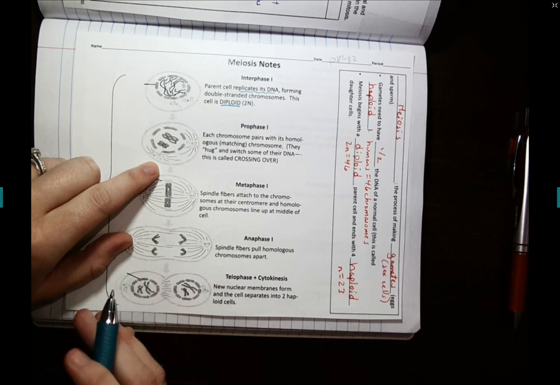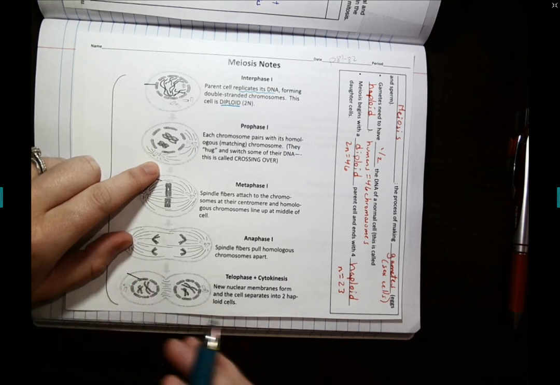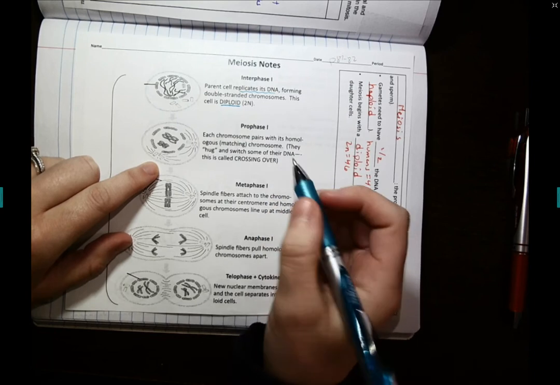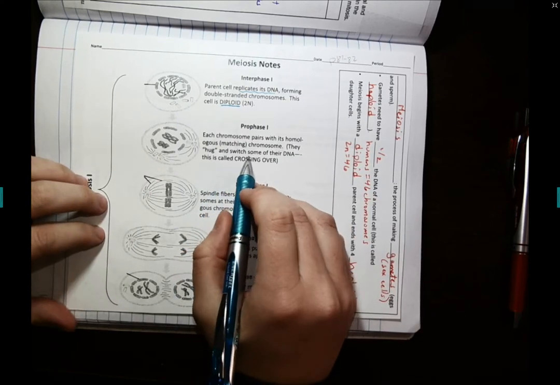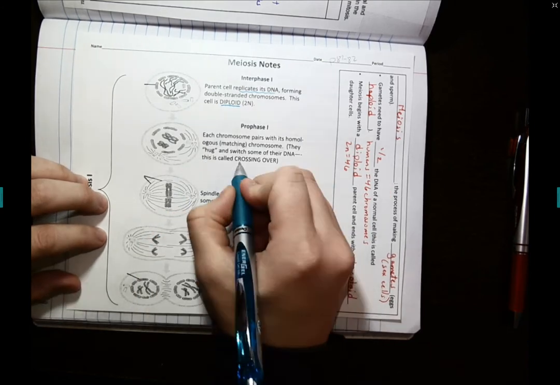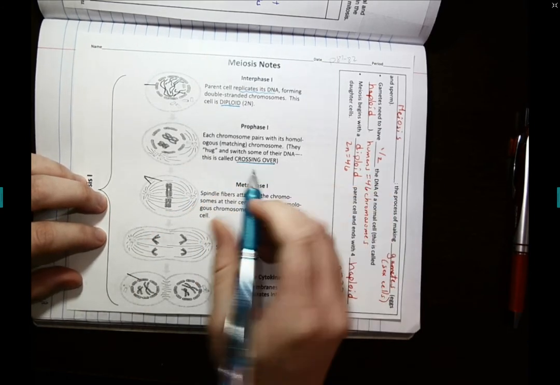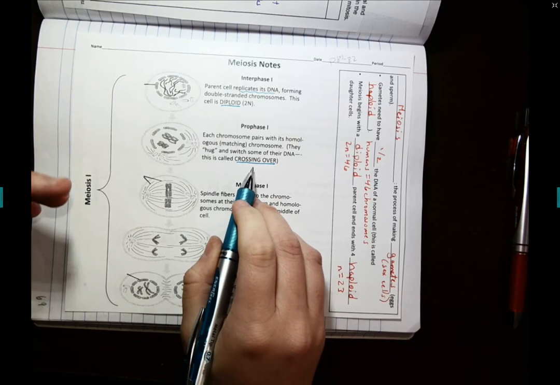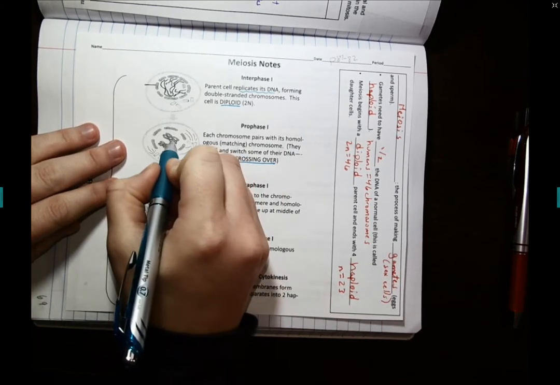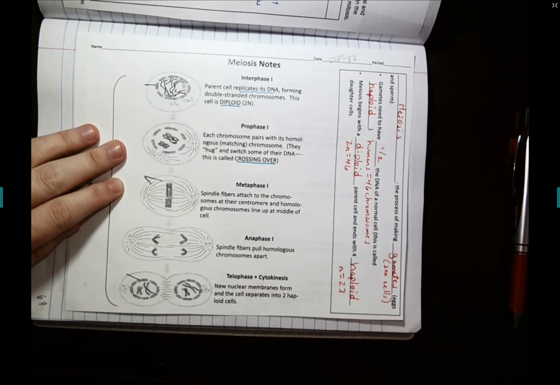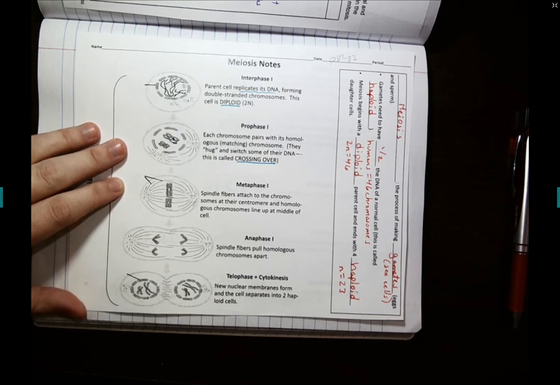So 2 copies of chromosome 1, 2 copies of chromosome 2, so on and so forth. But what happens is they kind of hug or switch some of their DNA. They cross over. So some of the genetic information on this chromosome gets put onto this chromosome over here. So it's called crossing over, or kind of randomly exchanging genes.